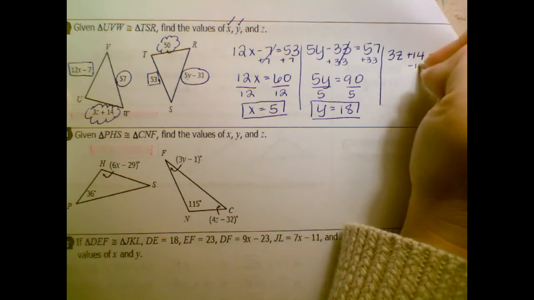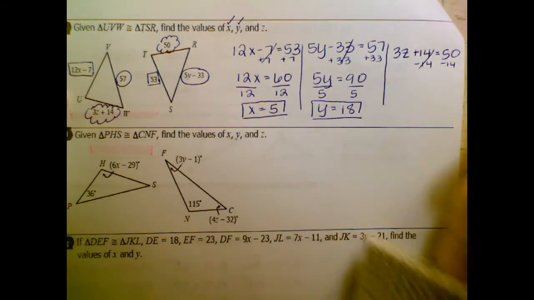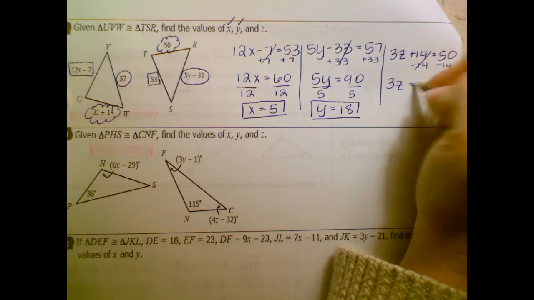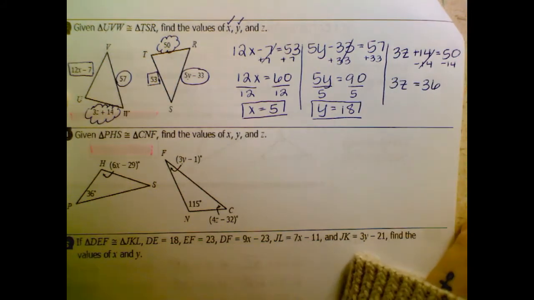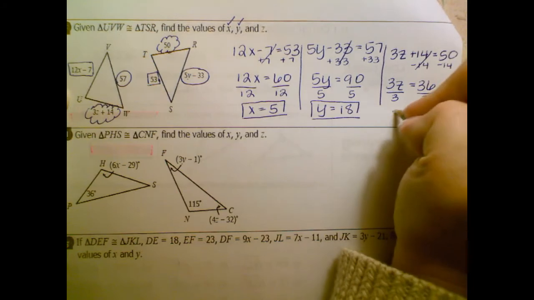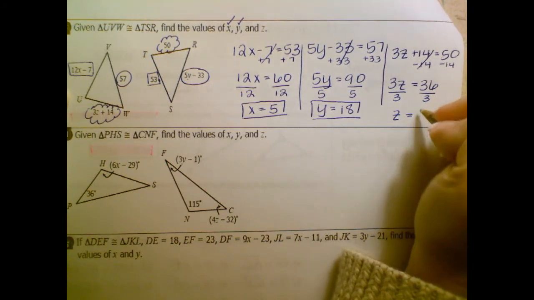Subtract my 14. I have 3z equals 36. Divide by 3. So z equals 12.